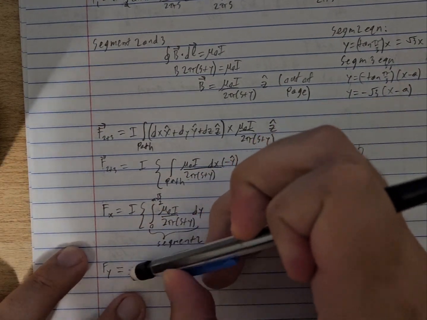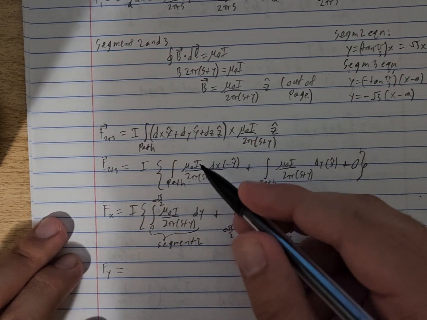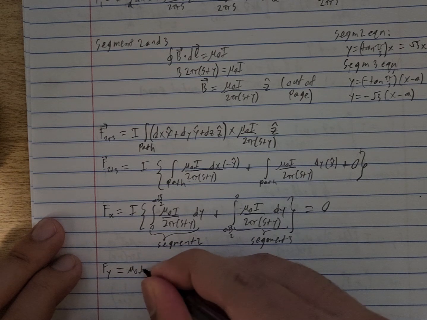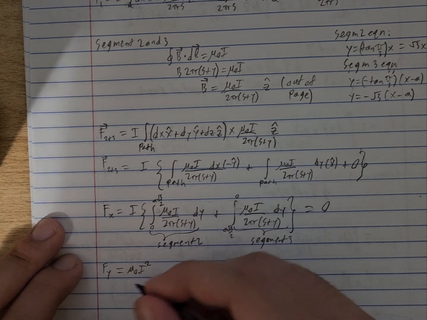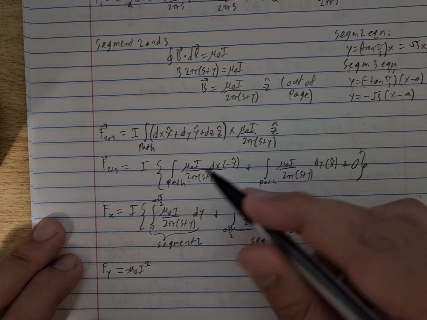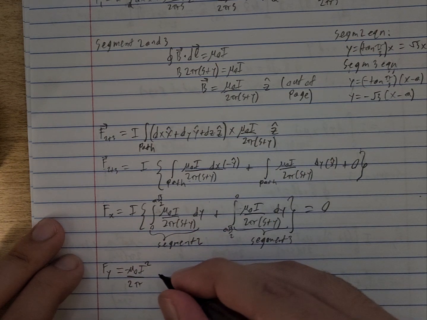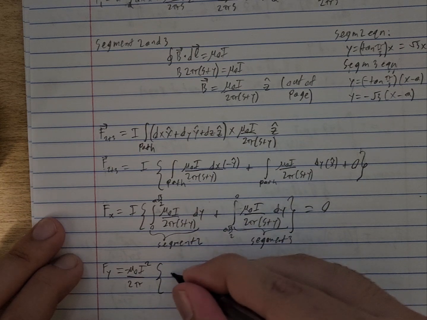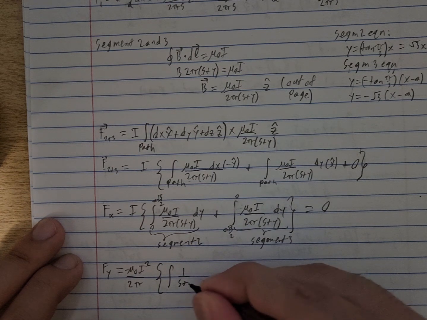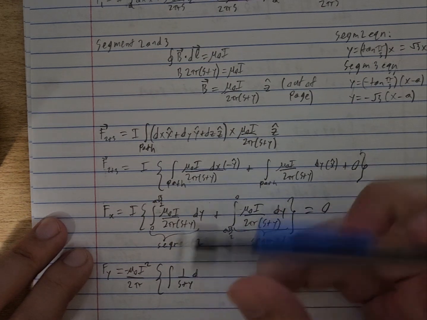For the y component, we can take the mu naught I over 2 pi out, just because they're all constants. And since we already have an I, we're going to get an I squared. And there's also a negative here in this y component, which means we can take that out too, out of both segments. That's going to be times 1 over s plus y dx.